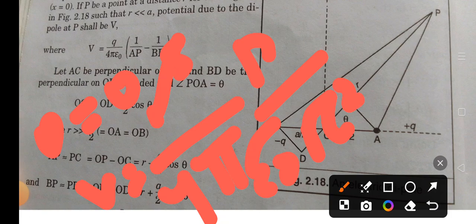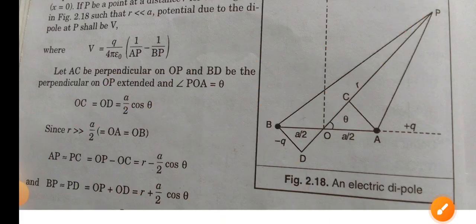So when the point P lies on the x axis along the axial line of the dipole, we get this potential, but when the point P lies on the y axis, the equatorial line of the dipole, then theta is equals to pi by 2, and pi by 2 is 90 degrees, cos 90 is equals to 0, so V is equals to 0. Did you understand?